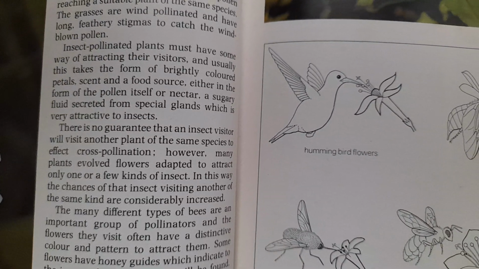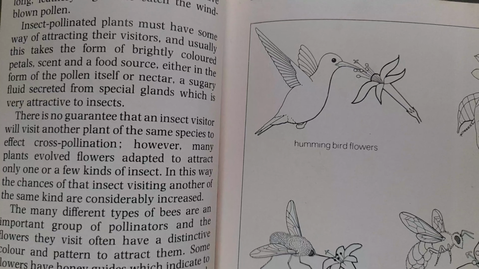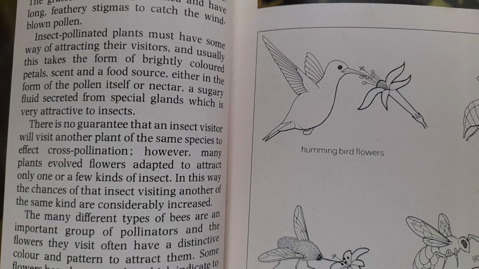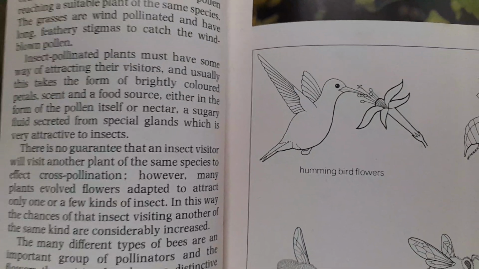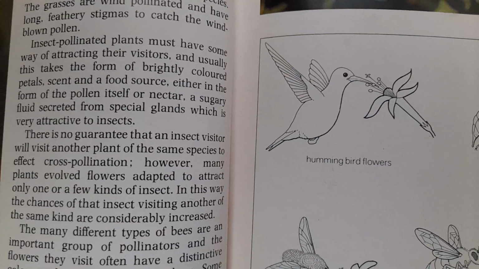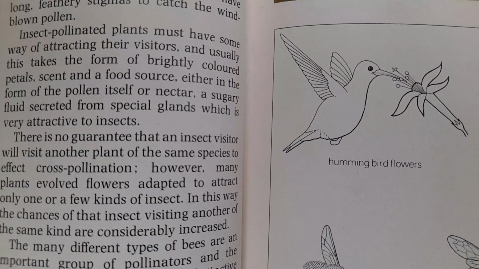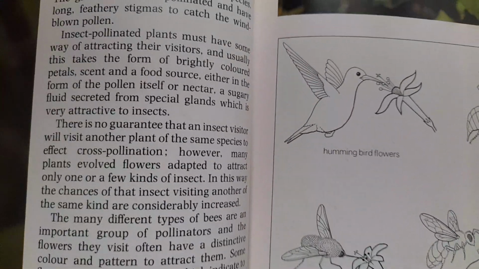There is no guarantee that an insect visitor will visit another plant of the same species to effect cross pollination.